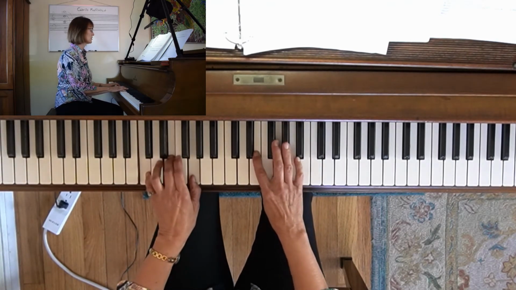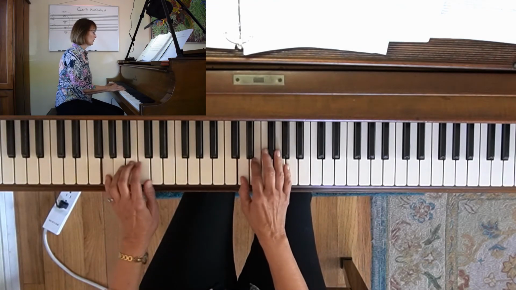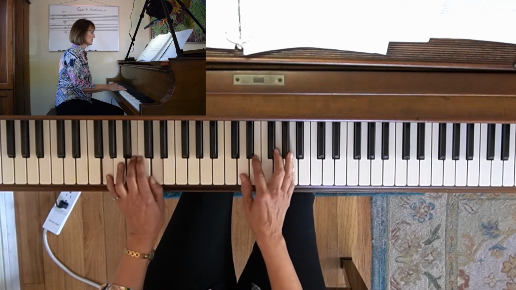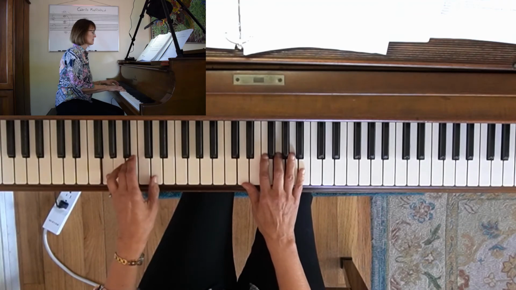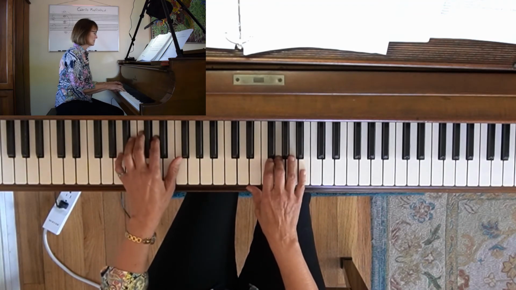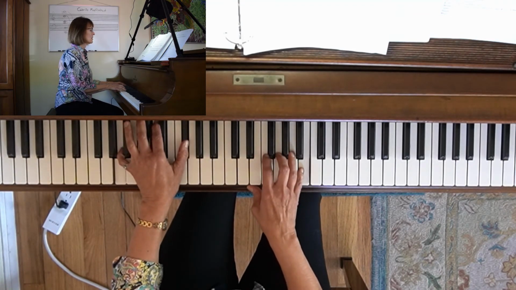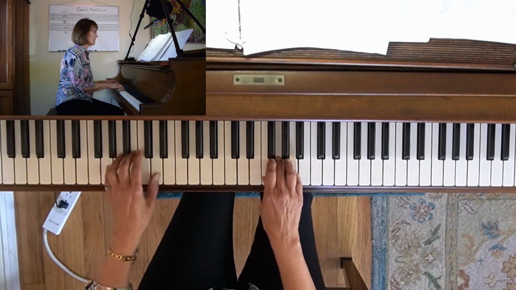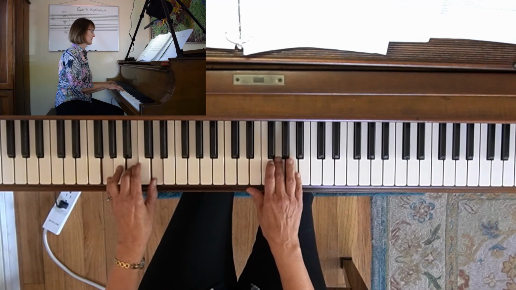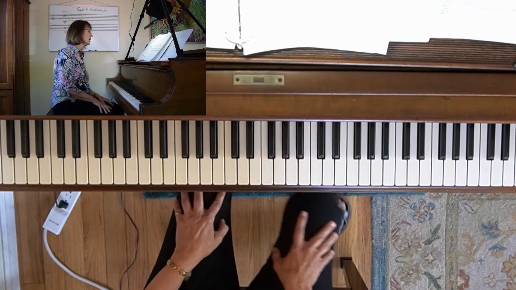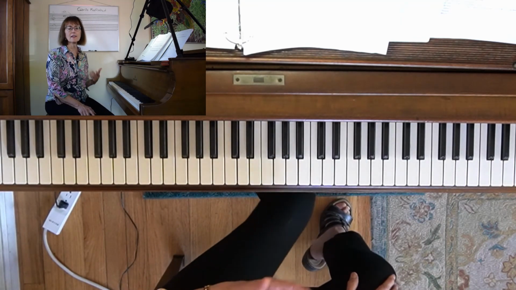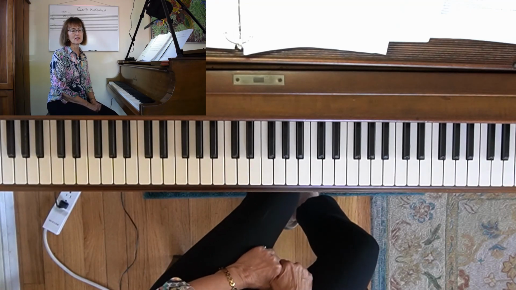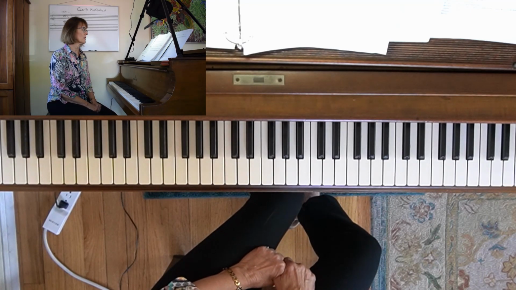Now cross over. 2, 1. So you could play that once and then add your own little improv on that rhythm and that melody.